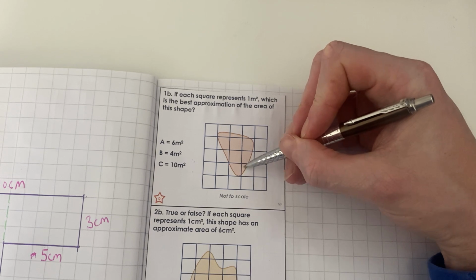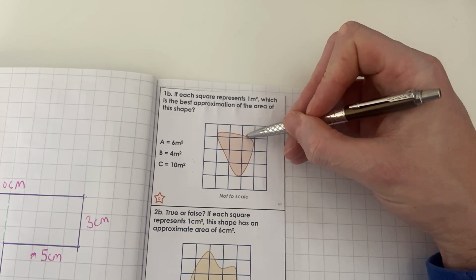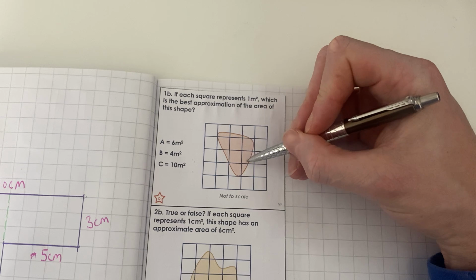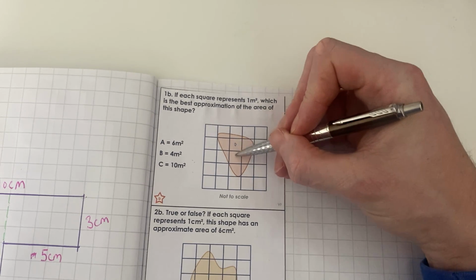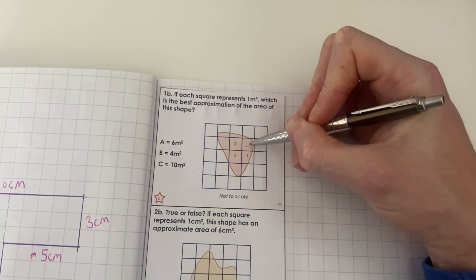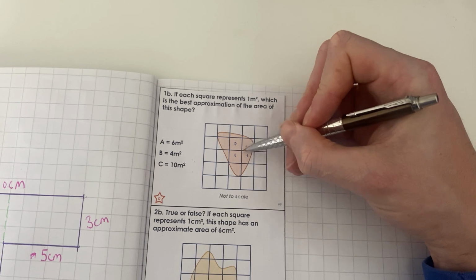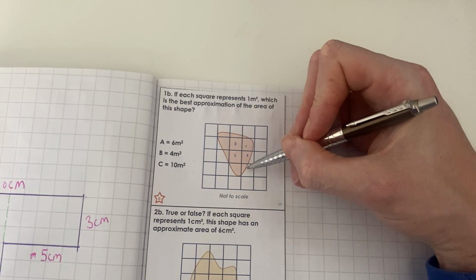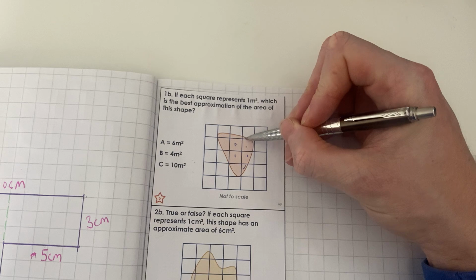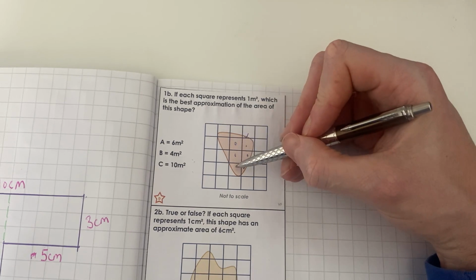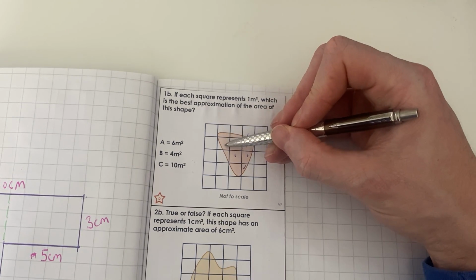We could say that this section fills in there and that bit could fill there. So that would be another 4 full meter squared shaded in as the area. And we said we use that bit and that bit. We do have this bit here left.